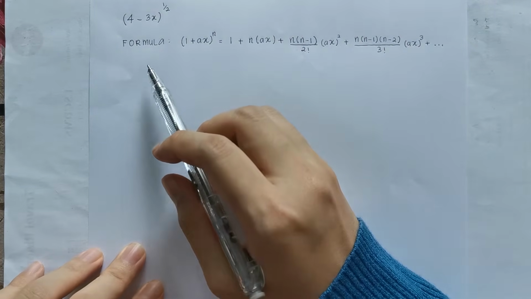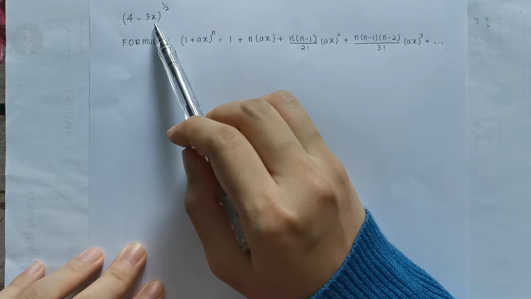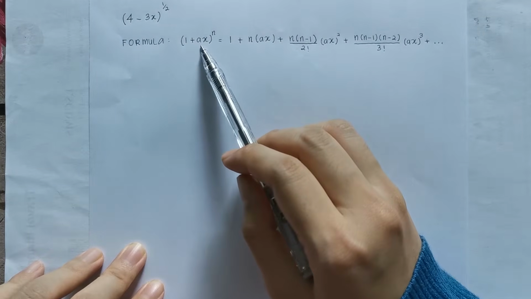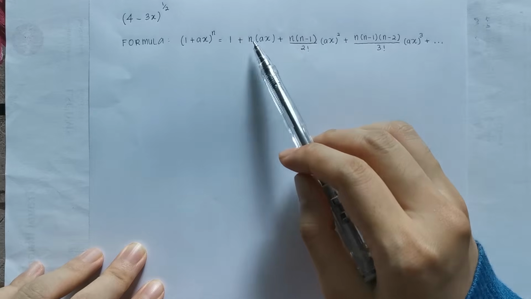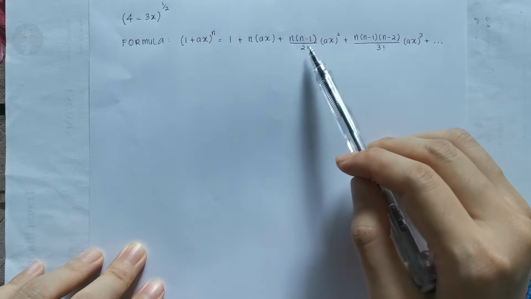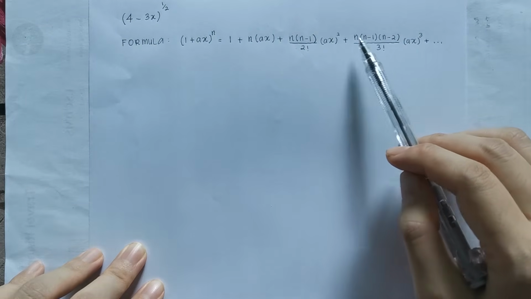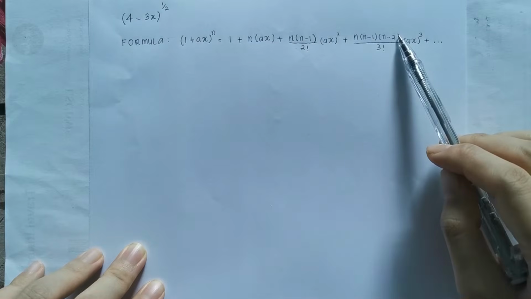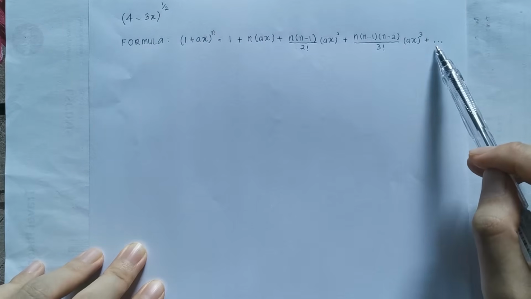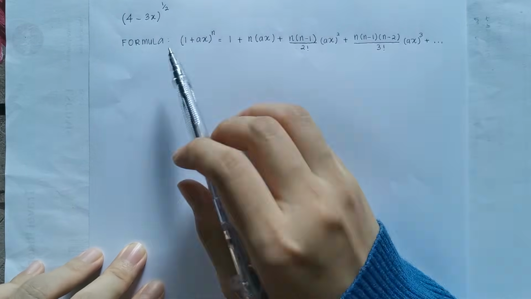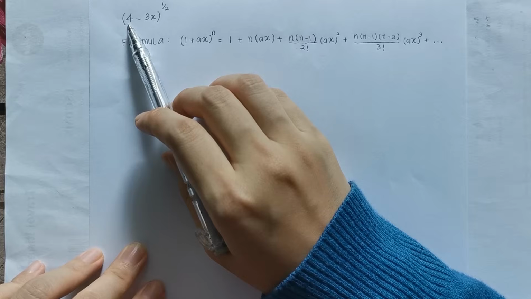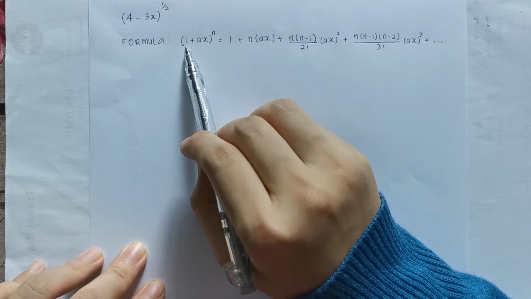Right, the second example, we have to solve (4 - 3x)^(1/2). We are going to use this formula: (1 + ax)^n = 1 + n(ax) + n(n - 1)/2! (ax)^2 + n(n - 1)(n - 2)/3! (ax)^3 + ... Firstly, we have to note that we don't have 1 here, so we have to get a 1 in order to use this formula.